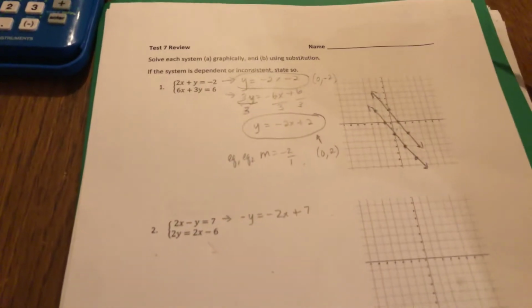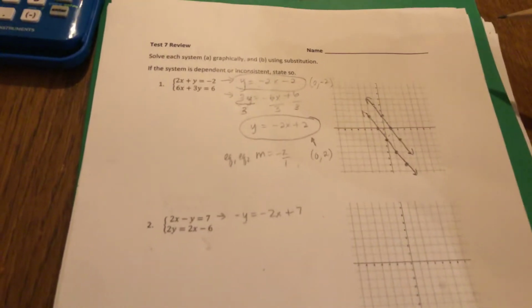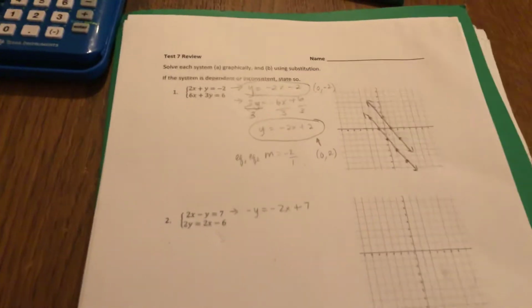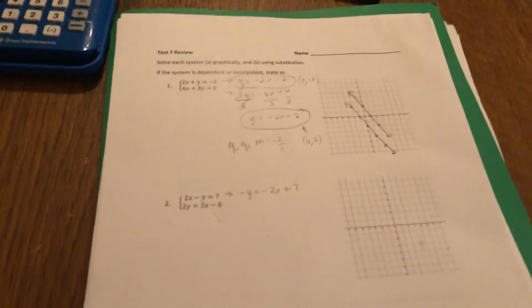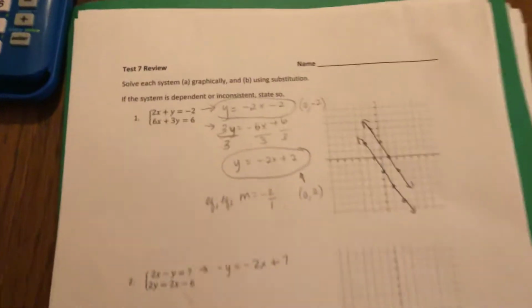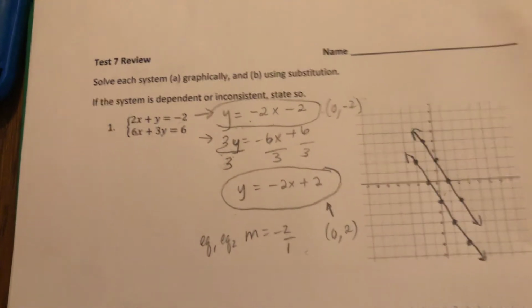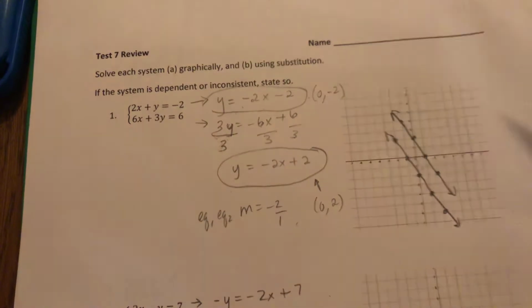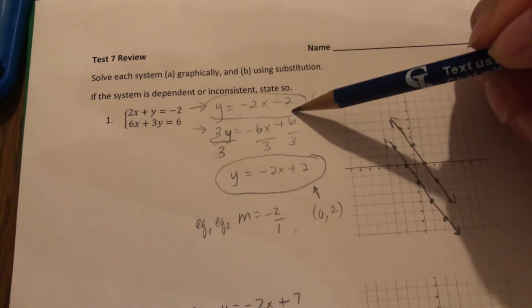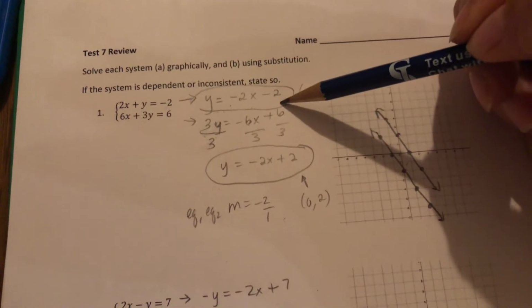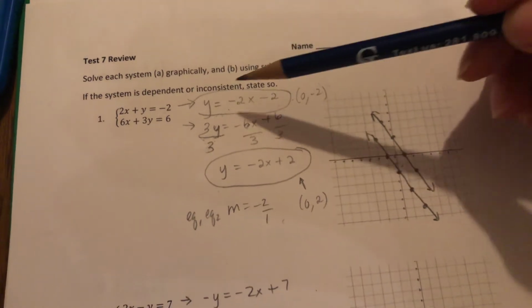Okay, in this video we're going to tackle problems 1 and 2 from test 7 review. So let's get this party started. Last test, we're excited. So something to notice about the first problem, they're both linear equations, and so when we're solving this we do need to set it equal to y equals mx plus b. It is the fastest way to graph a linear line. So I went ahead and did that for you.